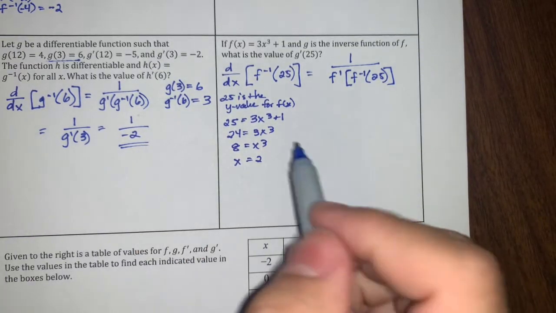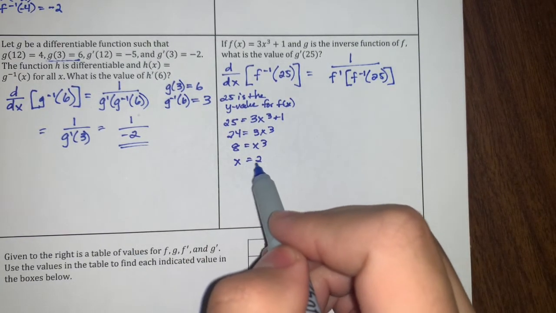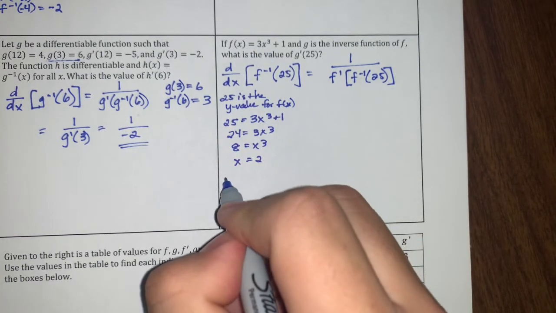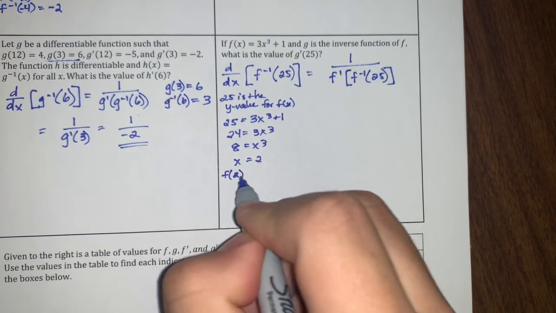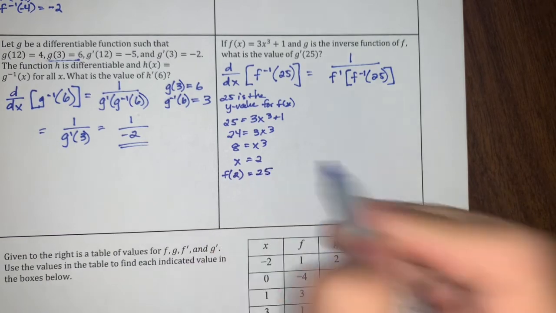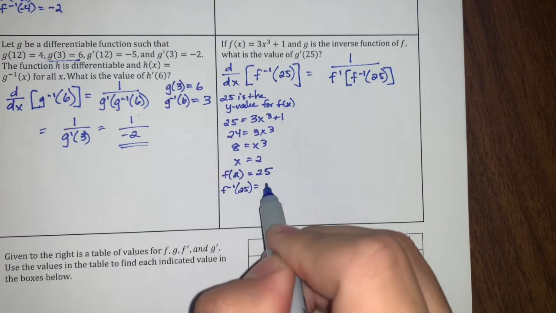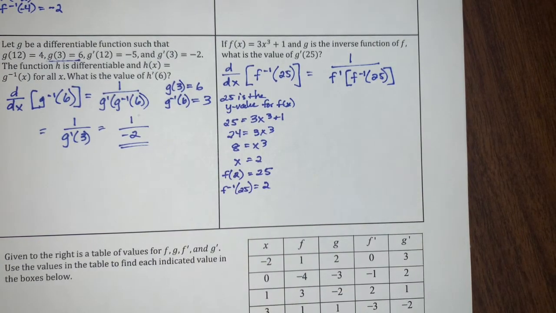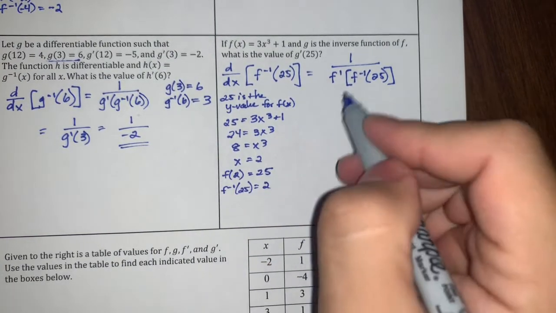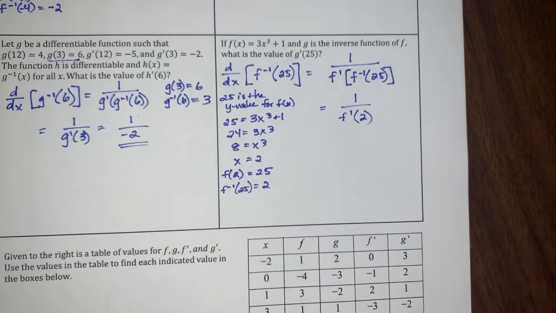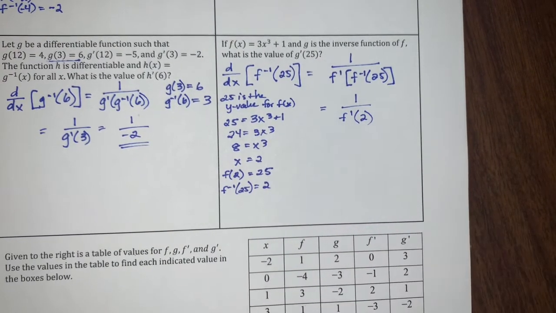So essentially, x is 2 and y is 25 for the original function. So f of 2 is equal to 25. That means f inverse of 25 is equal to 2. Now I'm going to plug that into this, so I have 1 over f prime of 2. Now I have to figure out what f prime of 2 is.